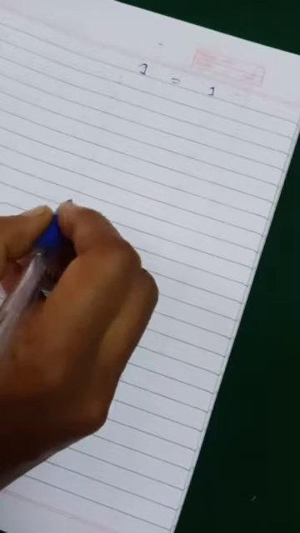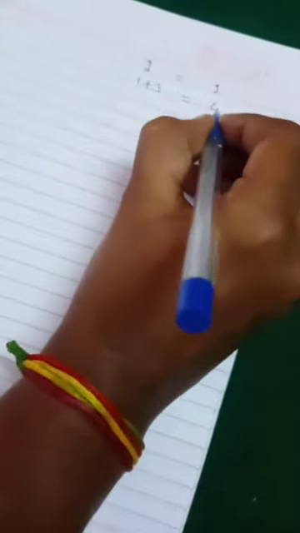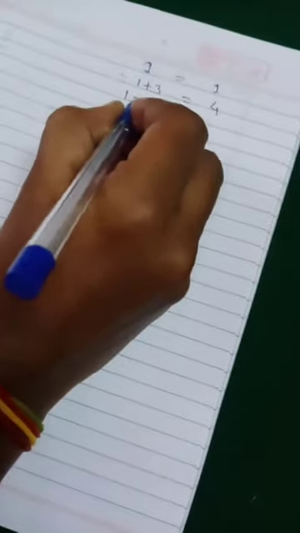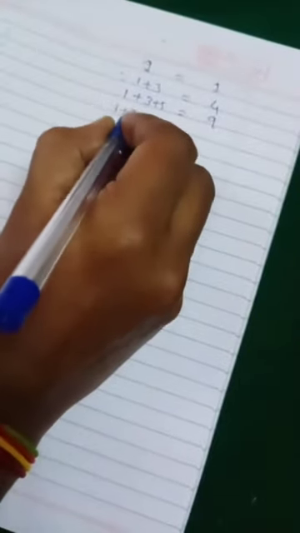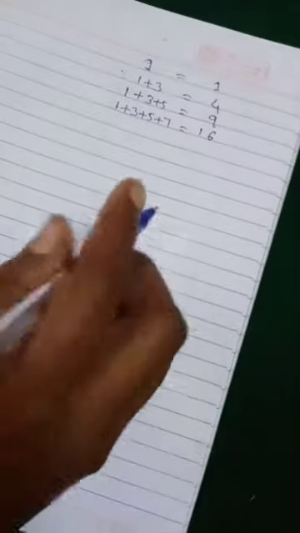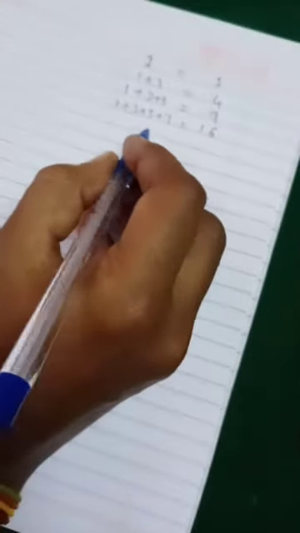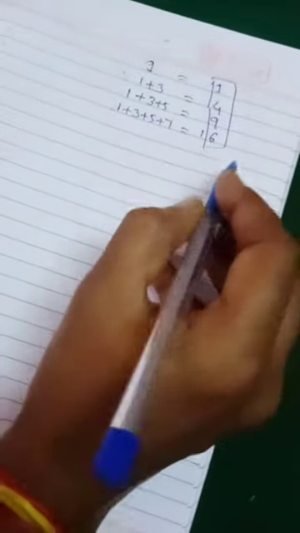In the second step we add 1 plus 3, that equals 4. Then in the third step I'll take 1 plus 3 plus 5, that is nothing but 9. Then in the fourth step I'll take 1 plus 3 plus 5 plus 7, that is nothing but 16. So this gives us 1, 4, 9 and 16.